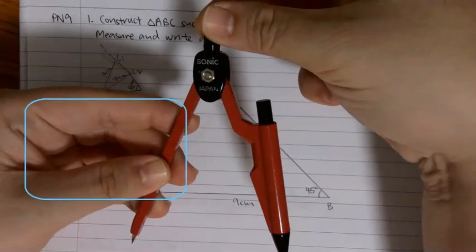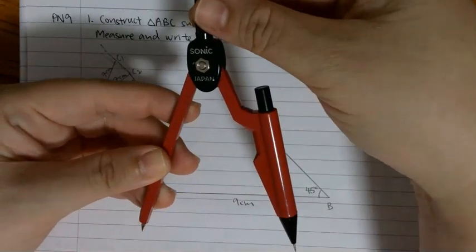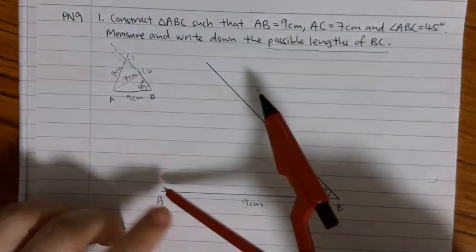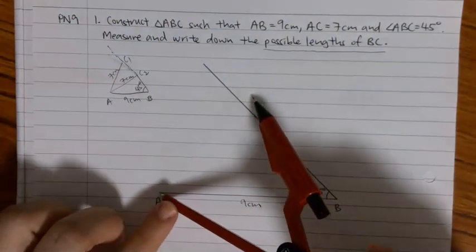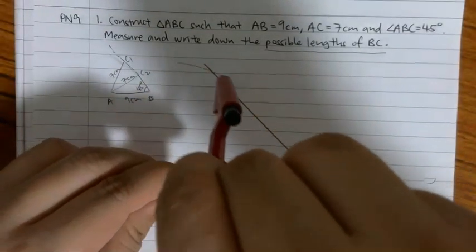So I'm going to use the tip here to help me draw out the arc. I put the pin at A. Then I'm going to draw the arc.